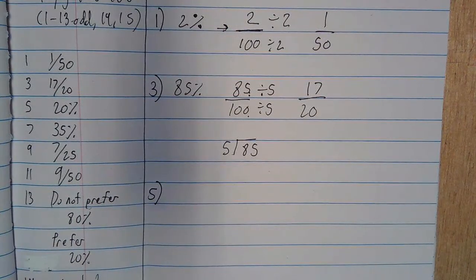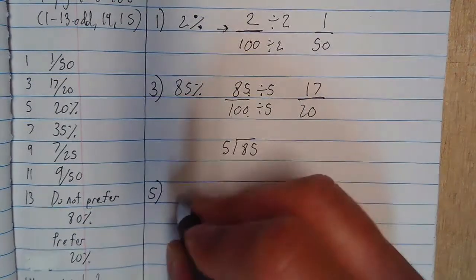Philosophical, excuse me. Number 5. Write each fraction as a percent. Use a model if needed. Okay. Number 5 is 2/10.